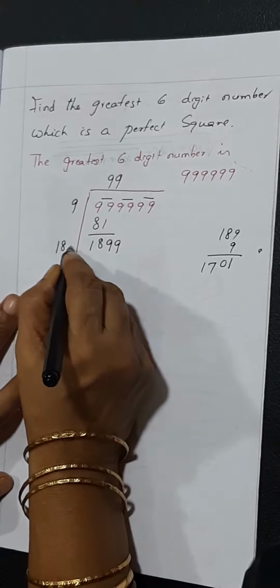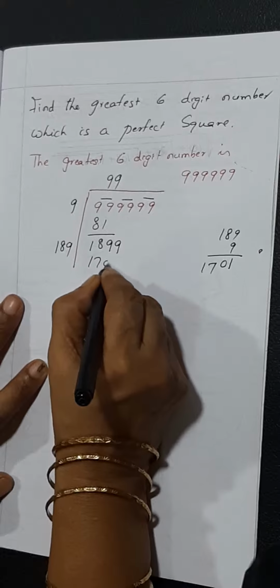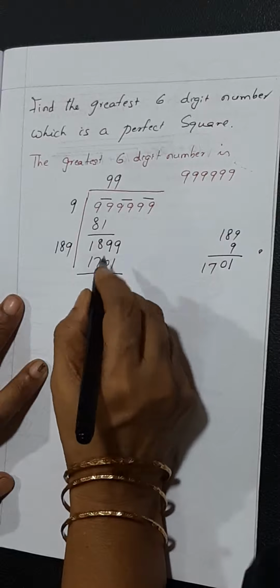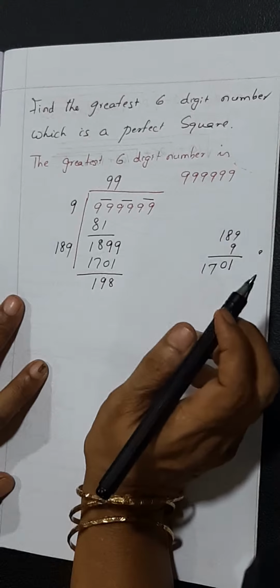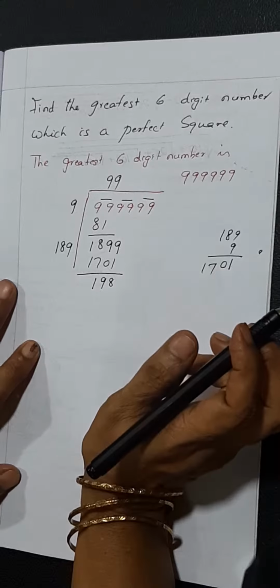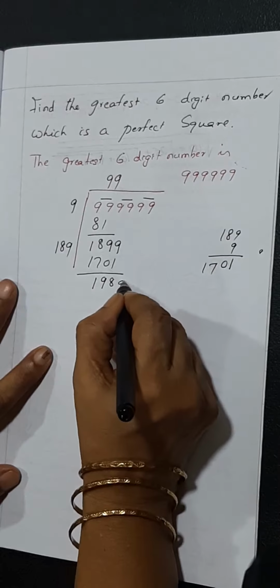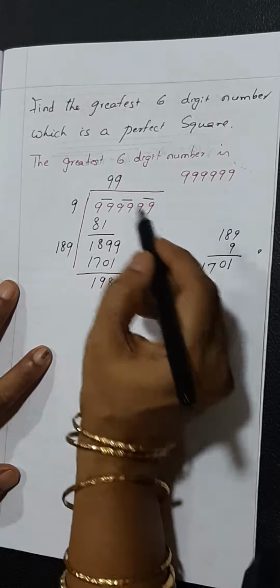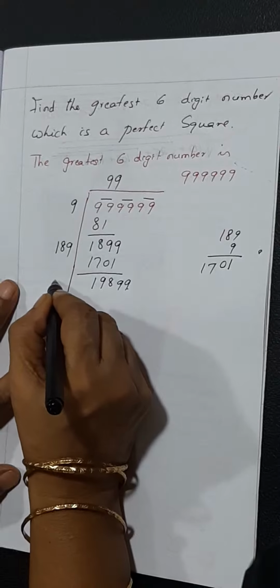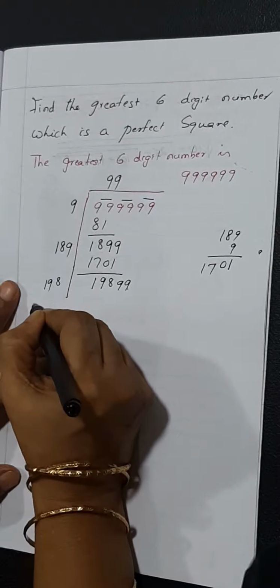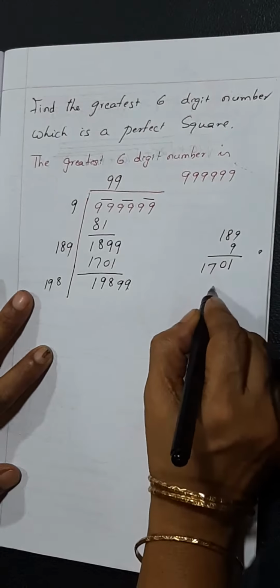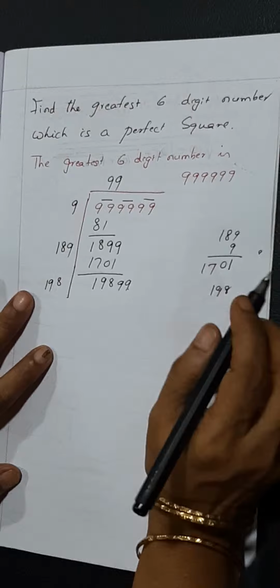So 9, 9, so it will become 1701. And then again 99, so it is 198.